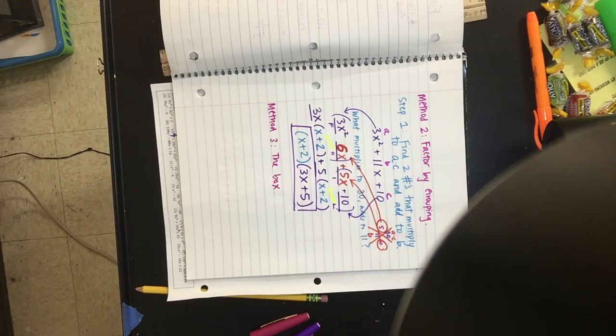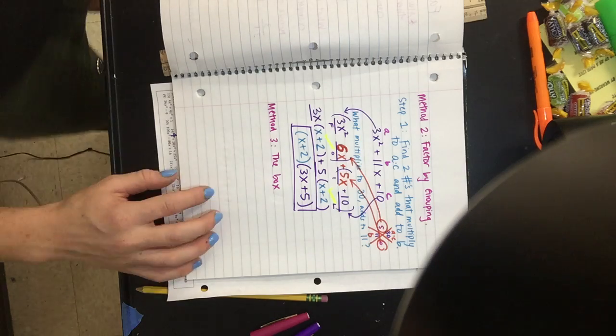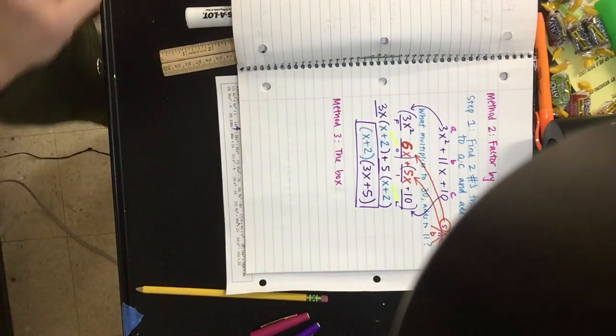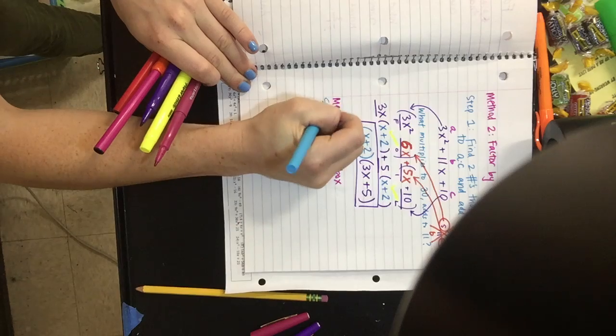Make it easier as we go. Yes. Sorry. What? That's your back. Step 1 is the same.